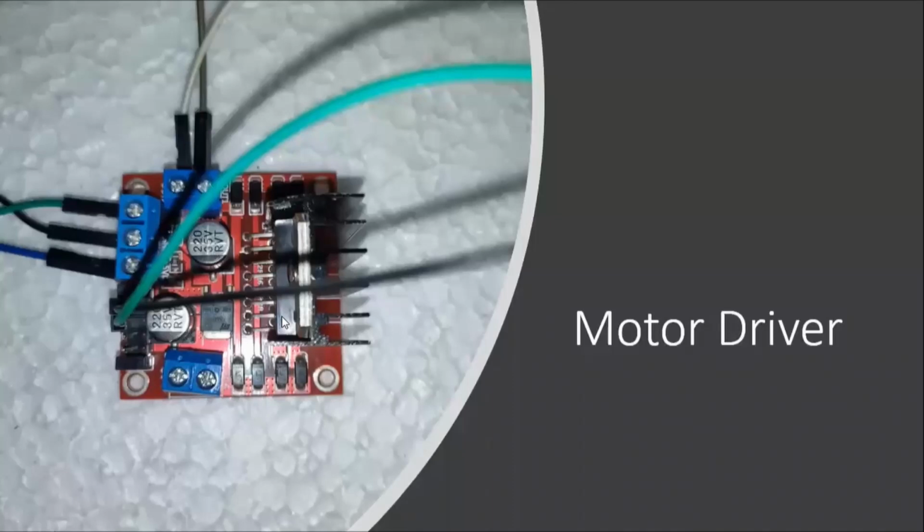This is the motor driver of our project. The model is L298N. It provides the DC motor enough voltage to rotate. The voltage from the Arduino pins is not regulated enough to run the motor. That's why we have used this module. These 2 pins are from the external power supply.